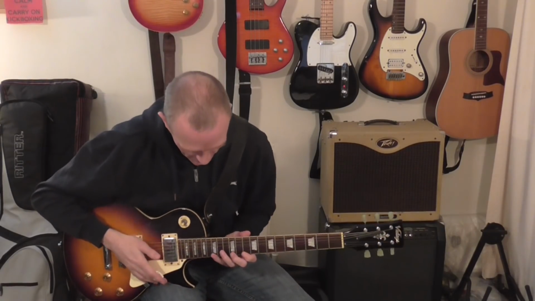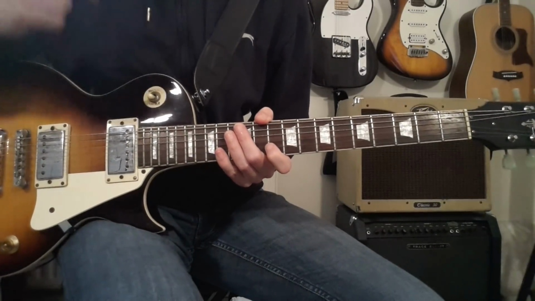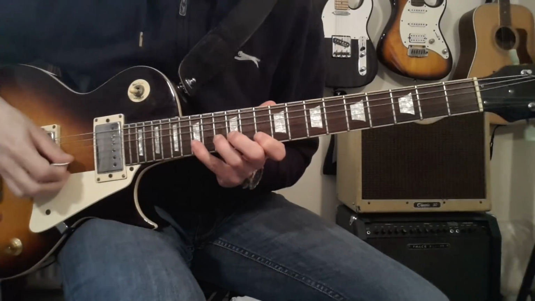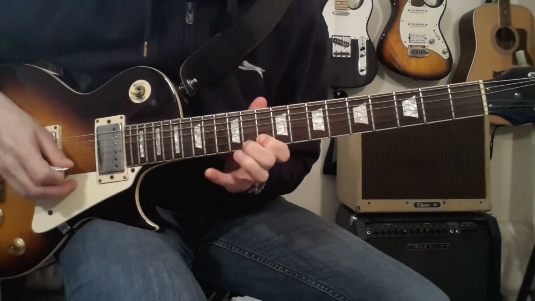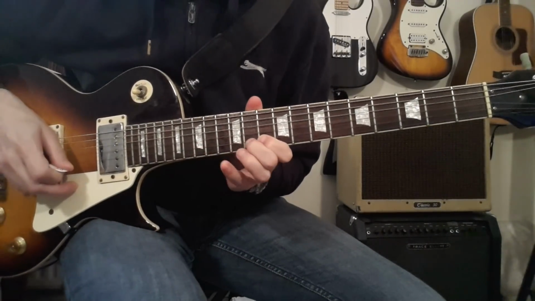Then the last part of the solo is a lot of groups of 4 notes. In these groups we pick the first note and then hammer on and pull off the next 3. There are 6 different patterns we're going to play here. The first one's a bit of a stretch. It's like this. We're going to play 15, 10, 11, 10 on the B string like this. We actually play that 8 times.